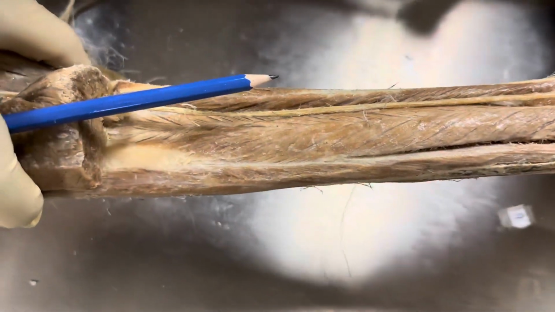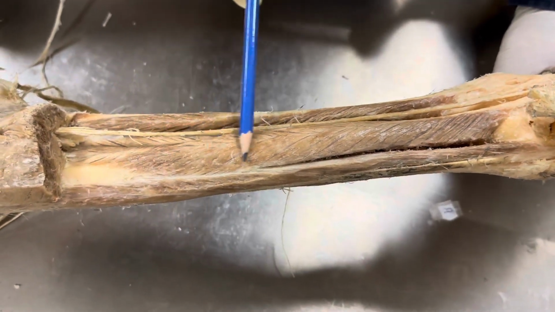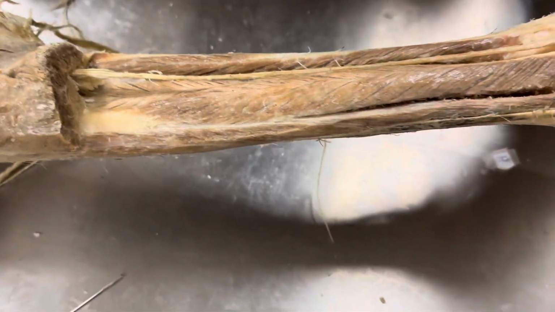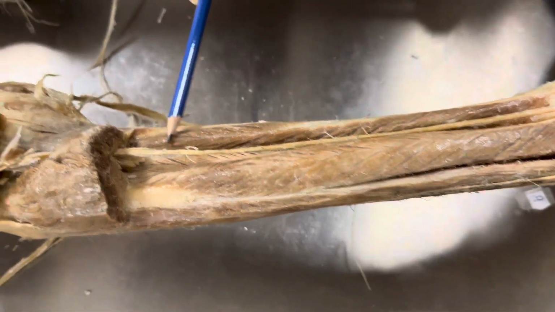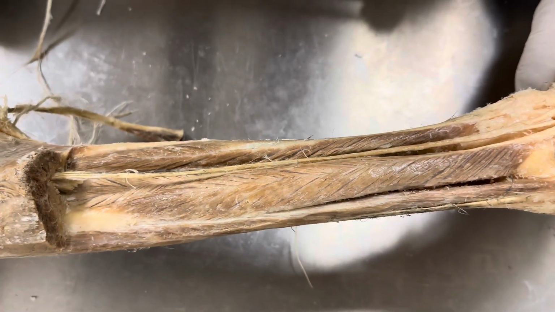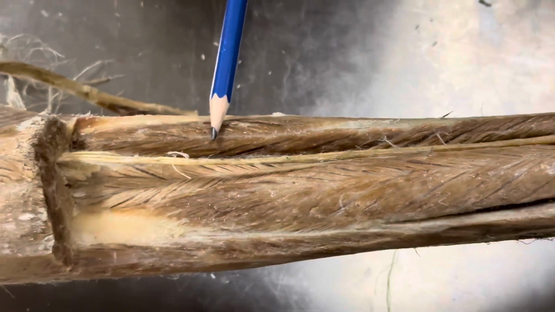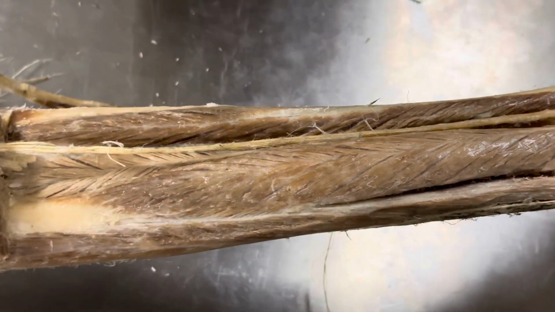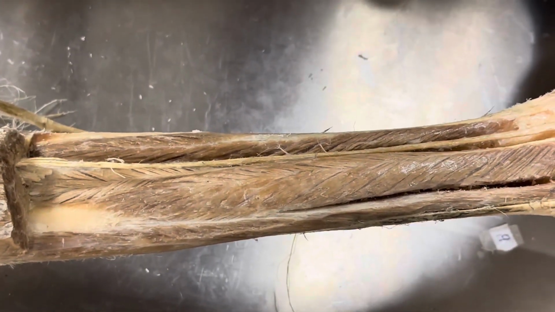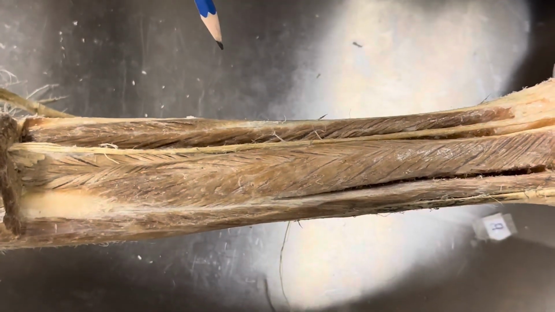Flexor hallucis longus is here on the lateral side. The flexor hallucis longus takes origin from the posterior surface of the fibula, and the flexor digitorum longus takes origin from the posterior surface of the tibia. So this is the opposite side. Actually, the flexor hallucis should take origin from the posterior surface of the tibia, and flexor digitorum should take origin from the posterior surface of the fibula, but here the opposite is true. Flexor hallucis takes origin from the fibula, and flexor digitorum takes origin from the tibia.